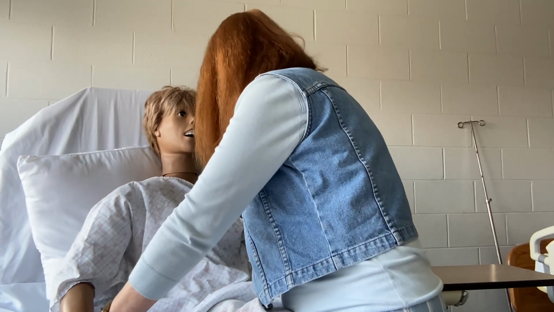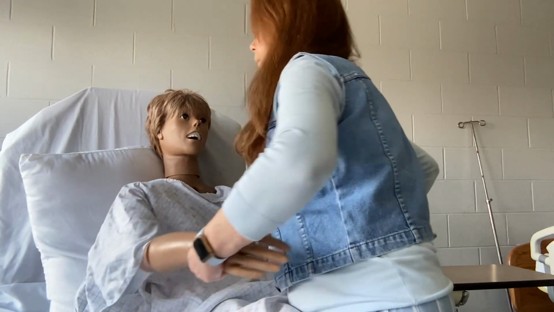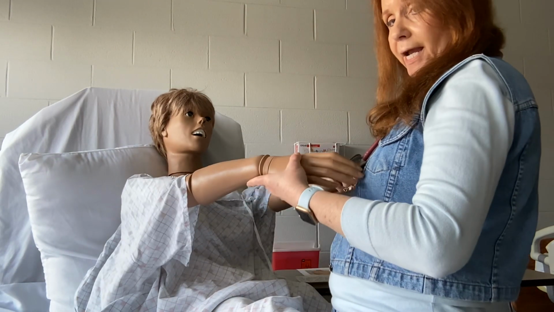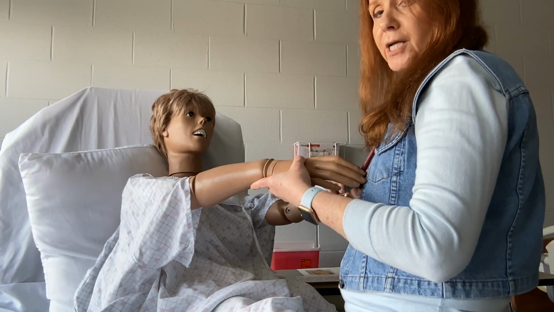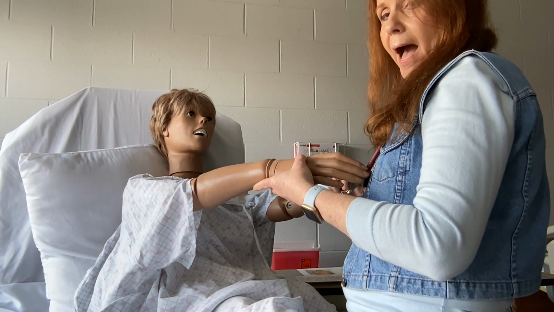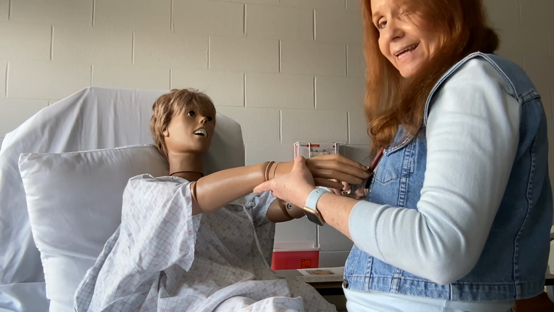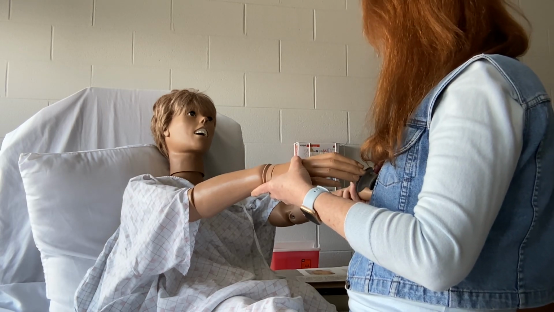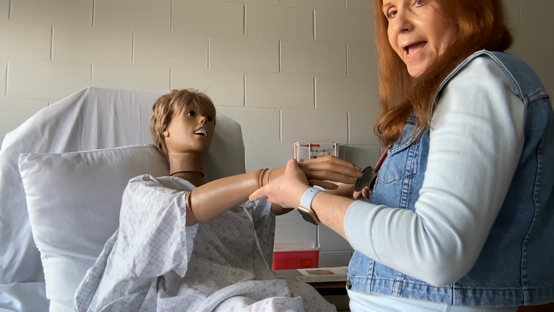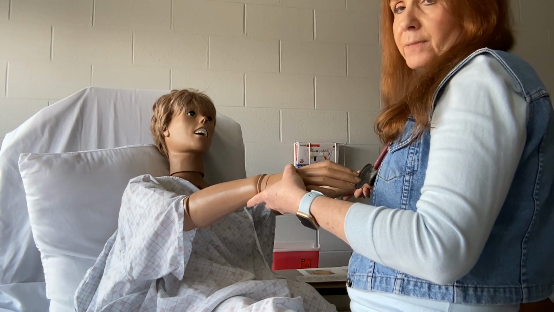So I'm going to ask my patient to hold her hands straight out. When she holds her hands straight out, I will be looking for length. I will identify that the patient has the same length.